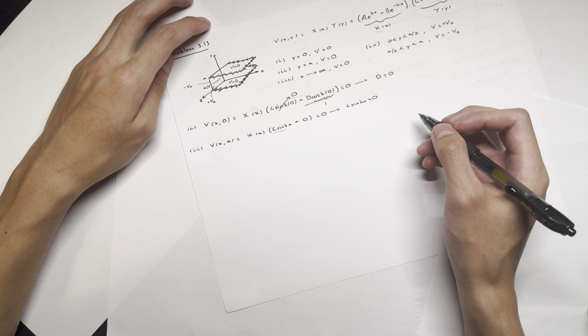Applying the third boundary condition, we see that as x goes to infinity, potential goes to 0. So we're going to plug in infinity for x, and y just gets left as y. Now that we're working with the x condition, we can just write that as Y of y. So for a e to the k times infinity plus b e to the negative k times infinity, times Y of y, is equal to 0.